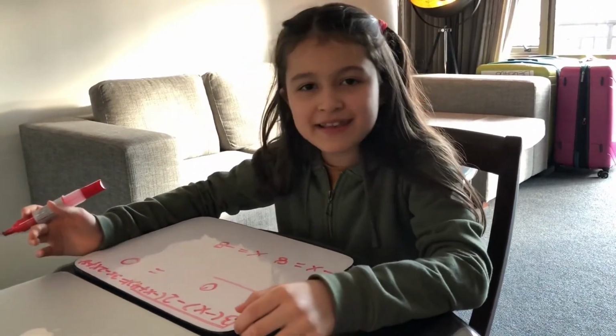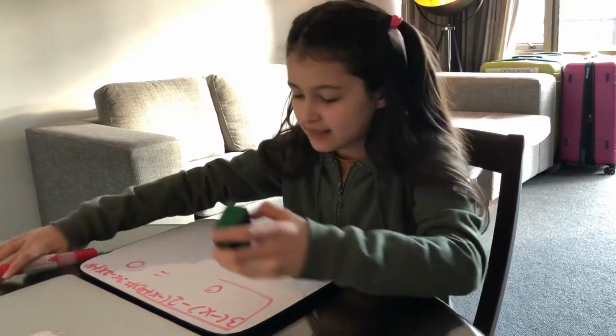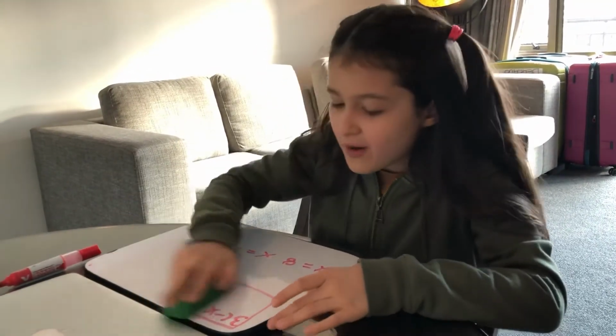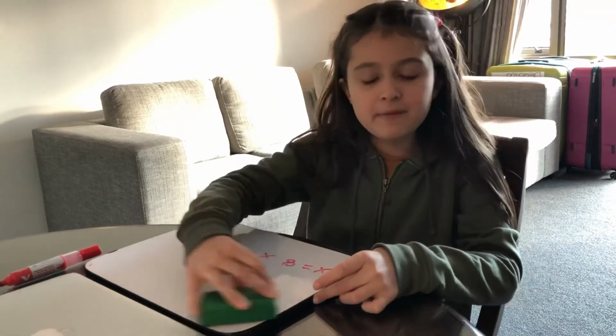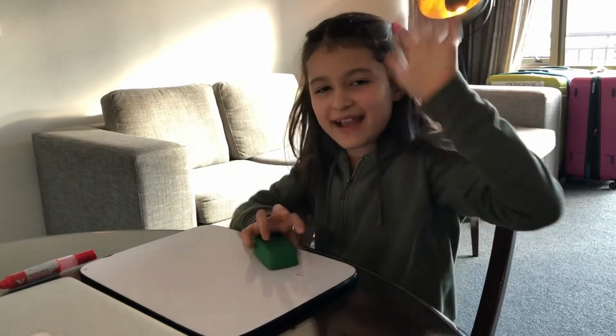So Toritos, I hope you have learned how to solve this type of equations. You can practice making a lot of equations like this one. So well, Toritos, I hope you have learned a lot and see you in another video. Bye, Toritos.